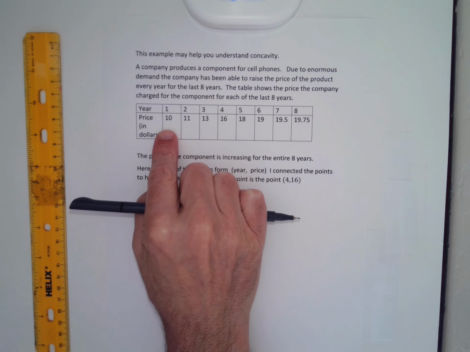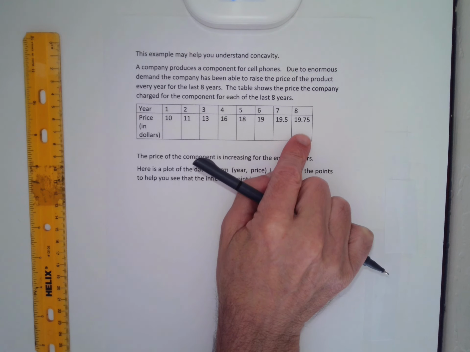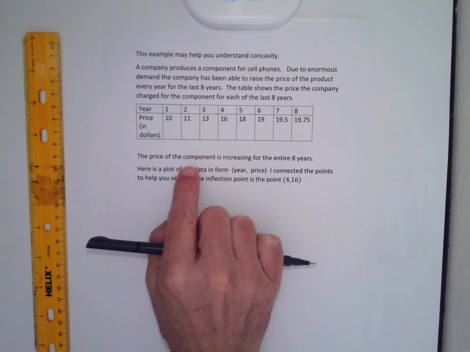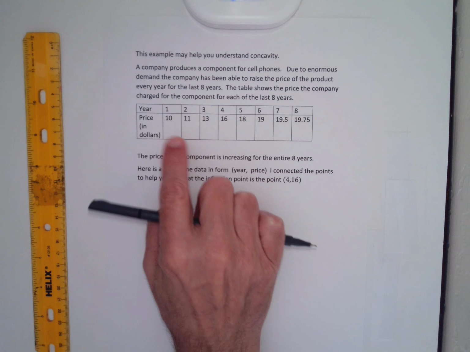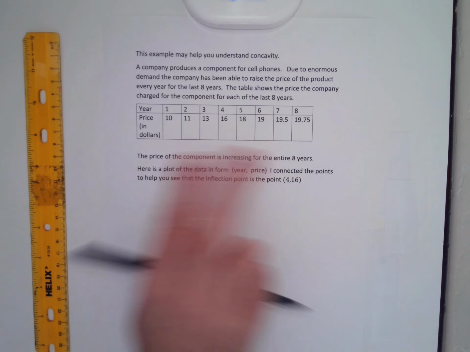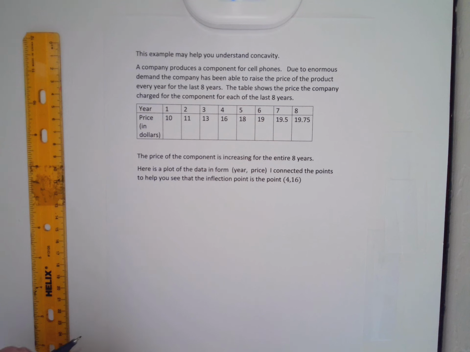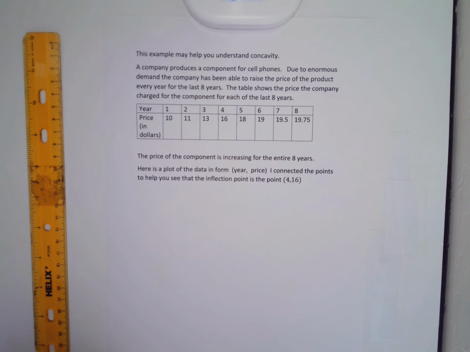So in year 1, $10 for the component, then $11, $13, $16. They keep raising it, and finally in year 8, they're selling it for $19.75. You'll see that the price of this component goes up every year. It went from $10 to $11, keeps going up. It never goes down. So when I graph this data, it's going to be a strictly increasing function.